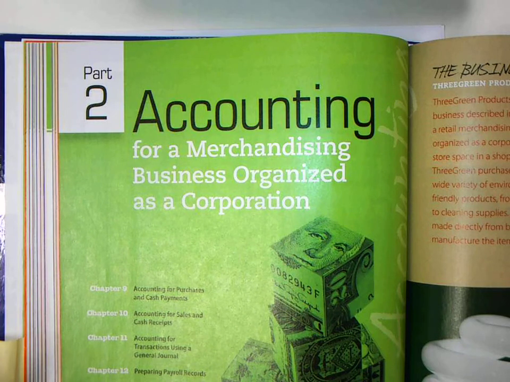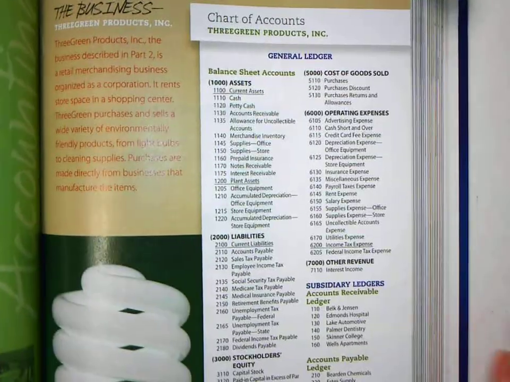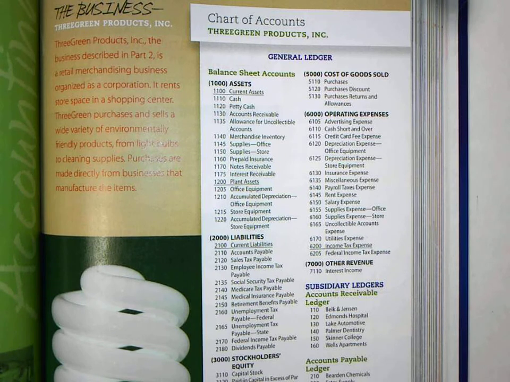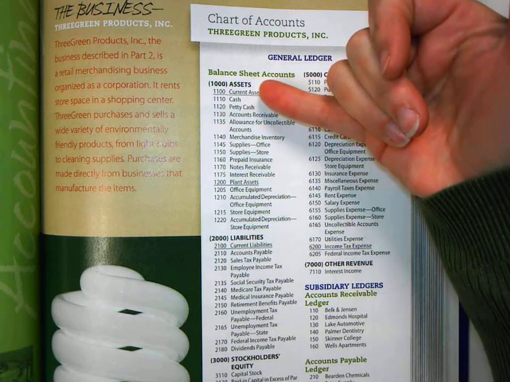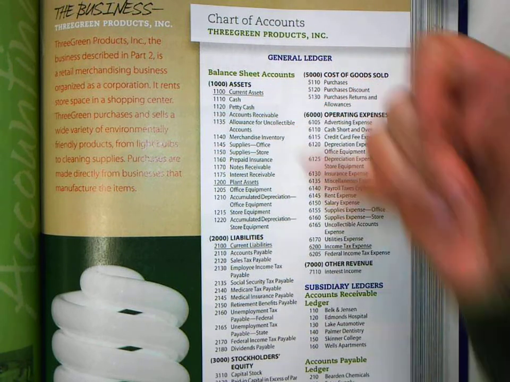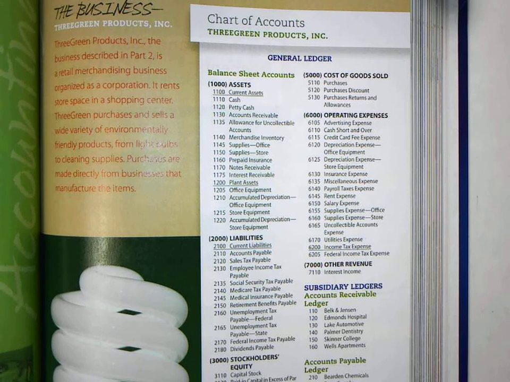Okay, so just to take a look at the chart of accounts for the company, 3 green products that we're using for our sample problems in this part. You can see the basic accounts: cash, petty cash, things that we've seen, supplies, prepaid insurance. One thing I do want you to notice is that we've moved to a 4-digit number instead of a 3-digit number for the account numbers. And just because we have more accounts, and we may need to throw more in there and be able to have more room in between accounts to be able to do that.